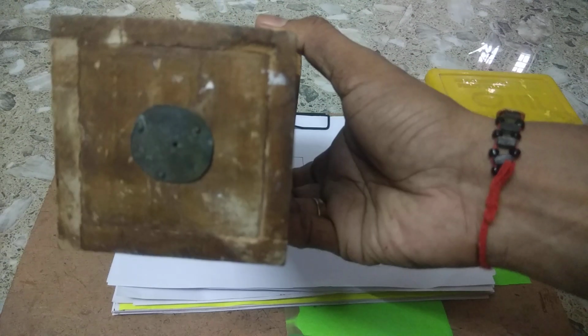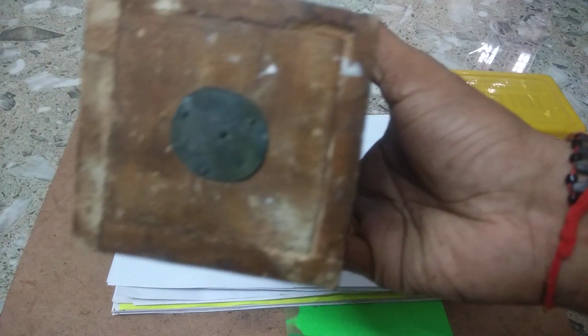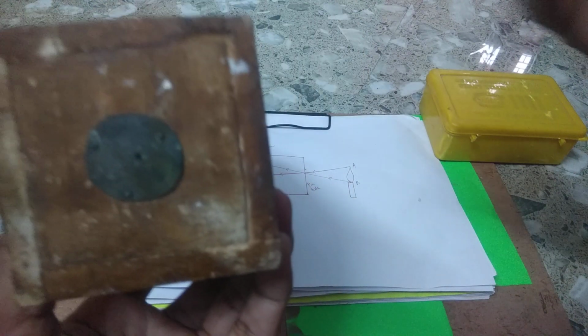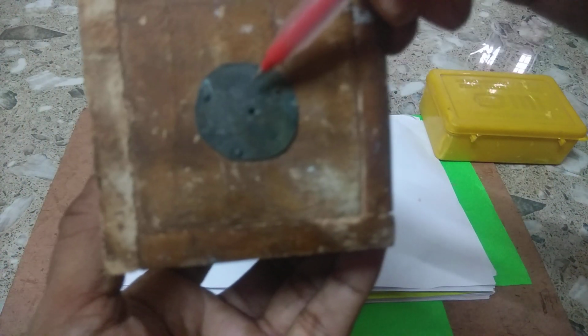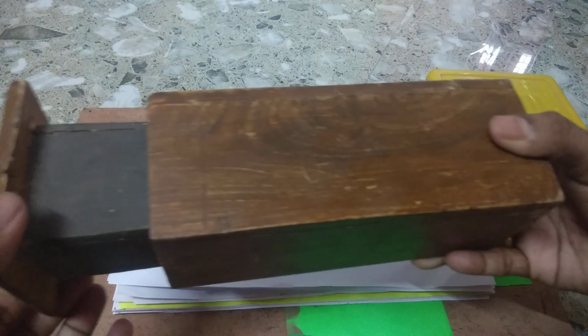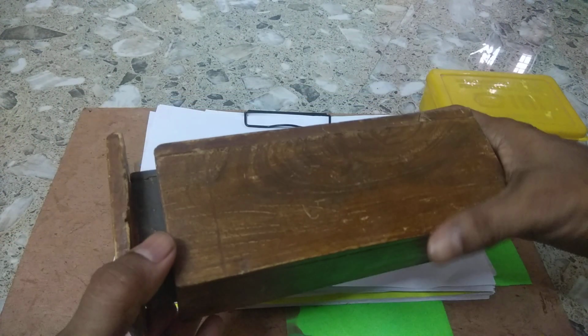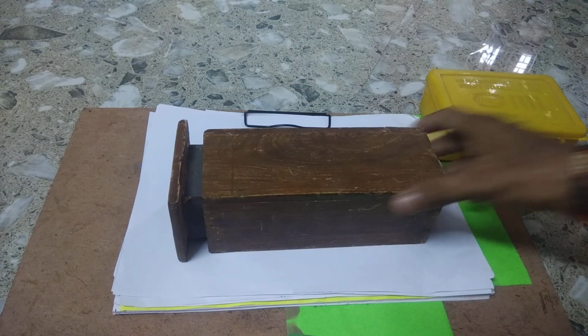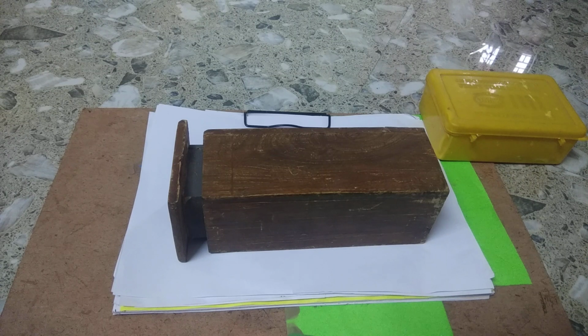You can see here, this is the pinhole. Very small hole here, right? And you can slide this in this way. You can slide this one, right? And you can see the inverted image of the object.